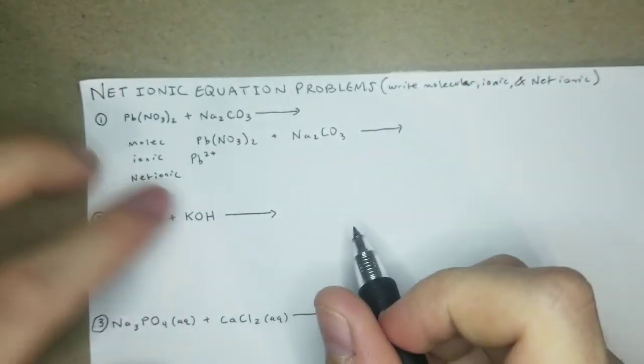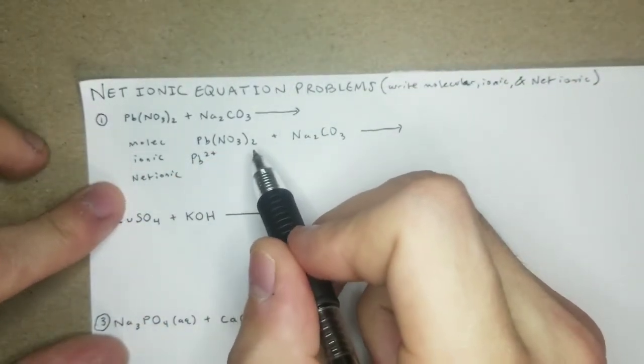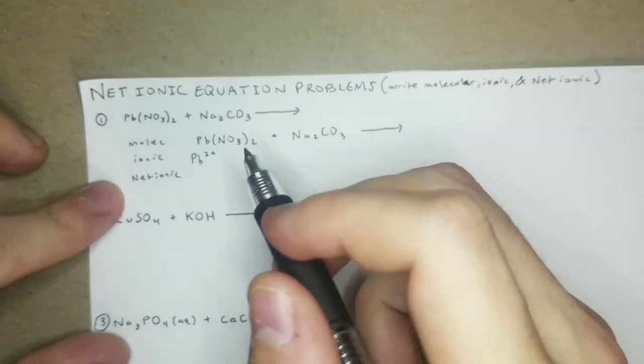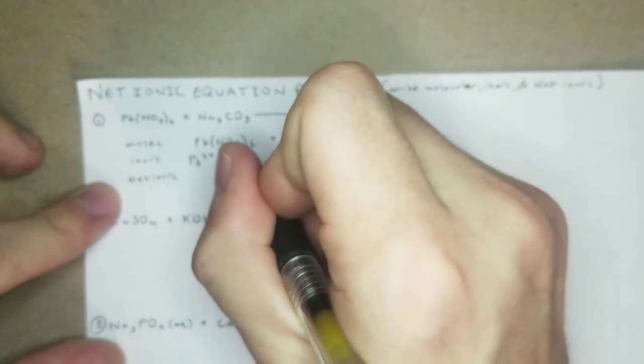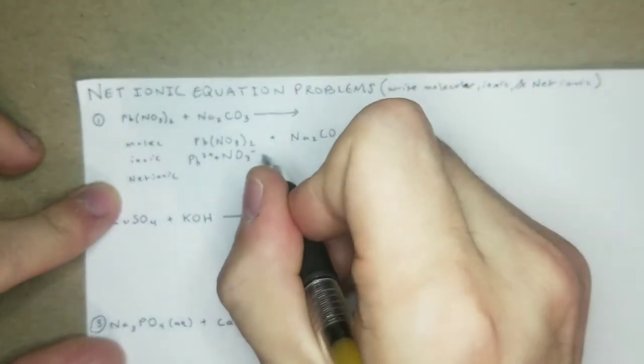So first of all, we have lead. Pb can be 2 plus or 4 plus, but we know in this context it has to be a 2 plus because there's 2 of the NO3, and the NO3 here is going to be a 1 minus. So that's the first half.